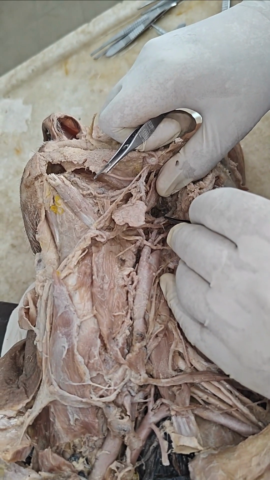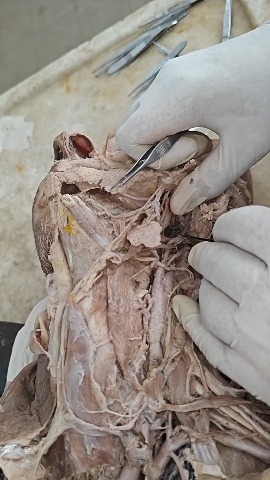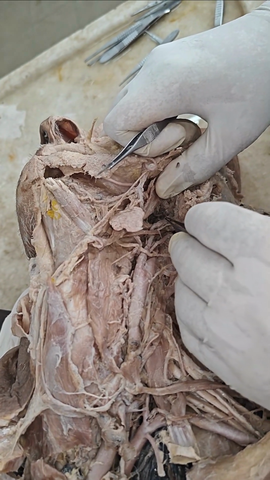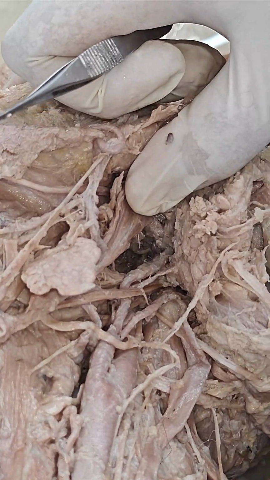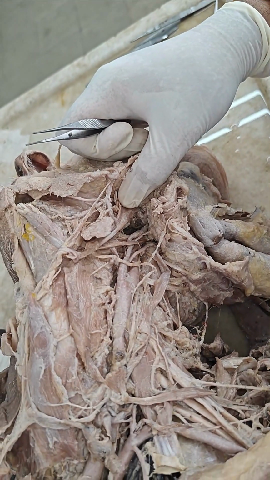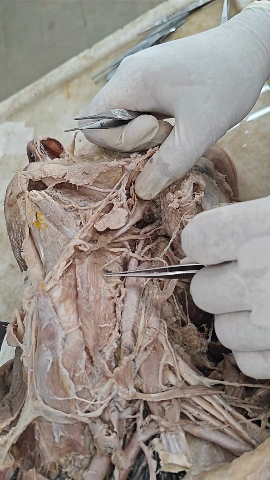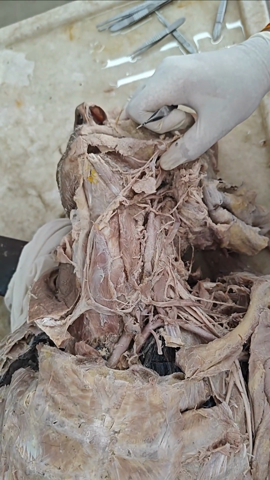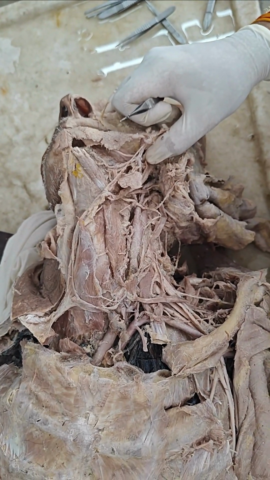The last termination of the external carotid artery is the superficial temporal, and there is the maxillary artery. So these are the 8 branches of the external carotid artery. It divides at the C3 C4 level, at the upper border of the thyroid cartilage.